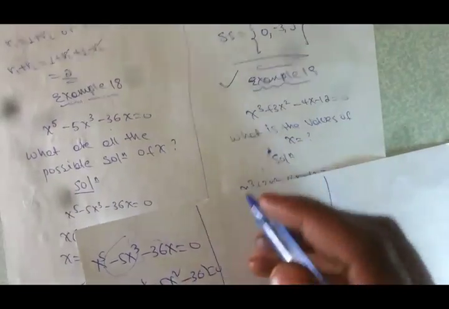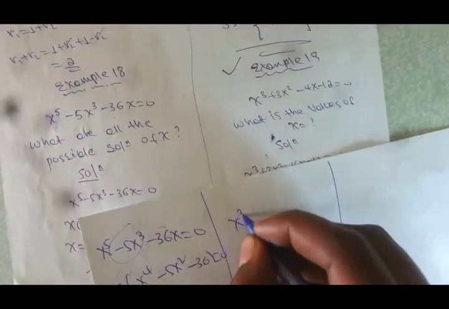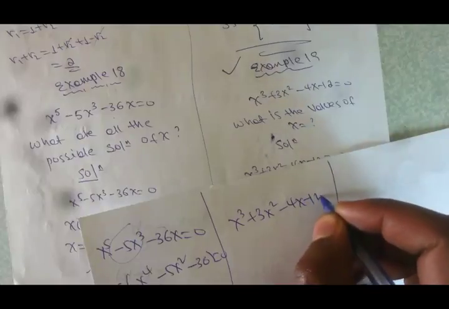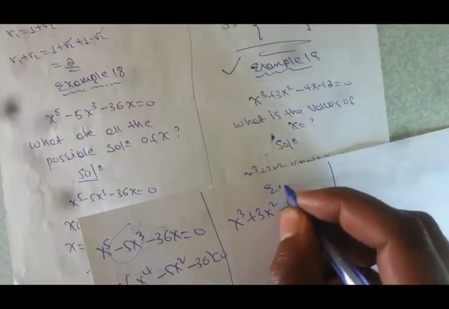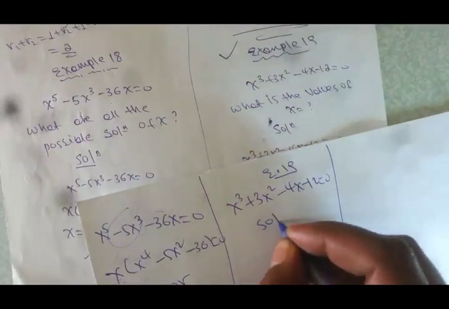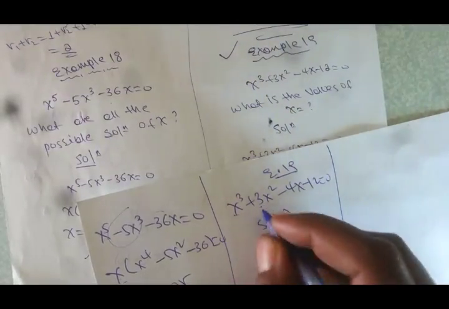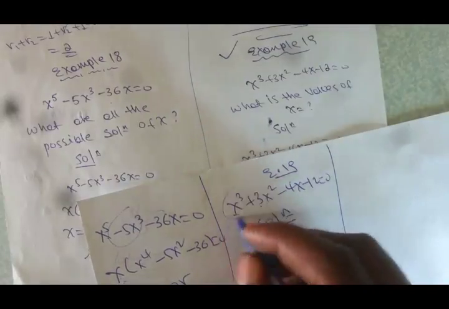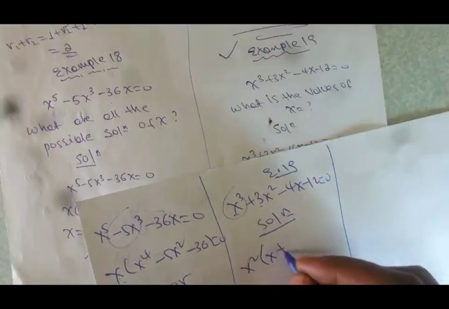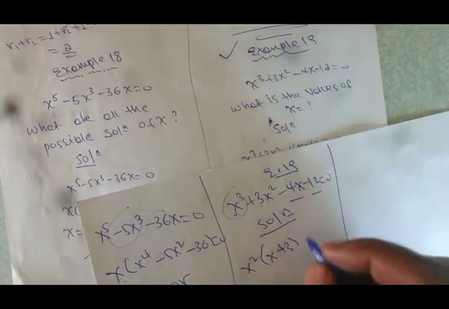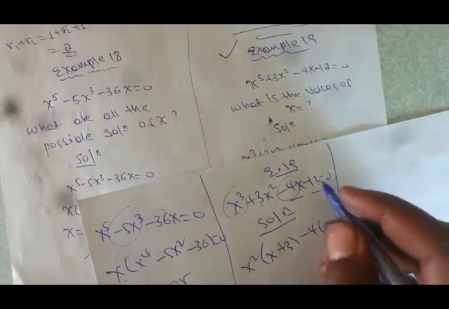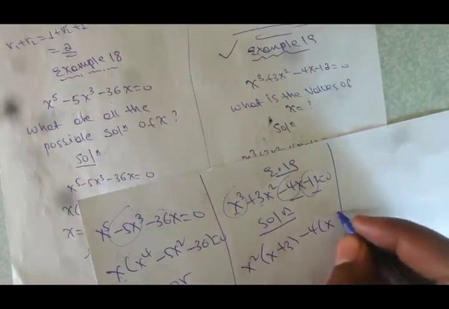Example 19 is given: x cubed plus 3x squared minus 4x minus 12 is equal to 0. What are all possible values of x? Solution. First, is there any common factor between them? Yes, x squared. When this number is divided by this, x will be left. When this number is divided by this, 3 will be left. Is there any common factor between these? Yes, minus 4. When this number is divided by this, x will be left. When minus 4 is divided, plus 3 will be left.